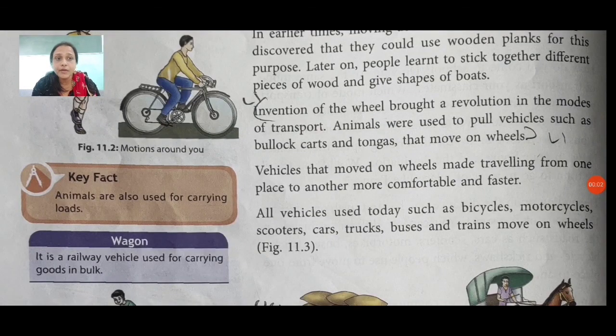Invention of the wheel brought a revolution in the modes of transport. The wheel is very useful for people. Animals were used to pull vehicles such as bullock carts and tangas that move on wheels. Vehicles that move on wheels made traveling from one place to another more comfortable and faster.